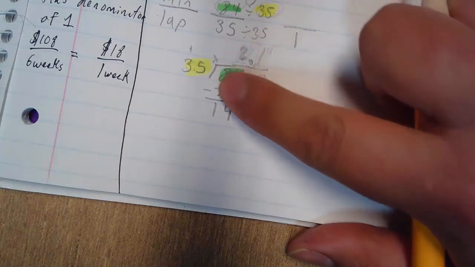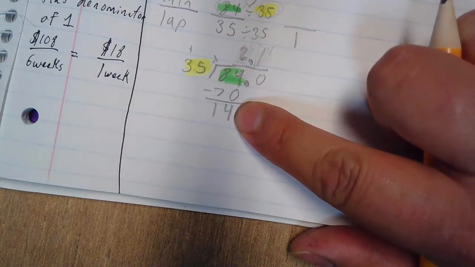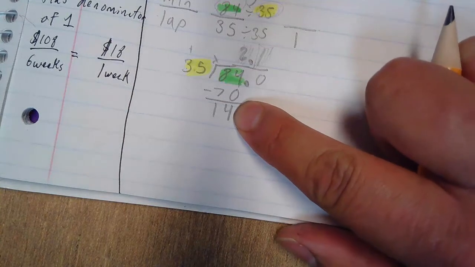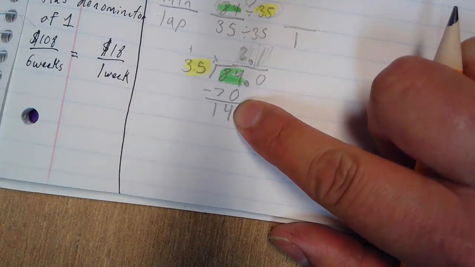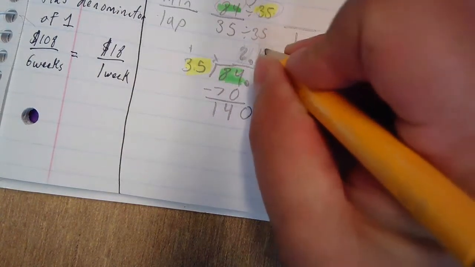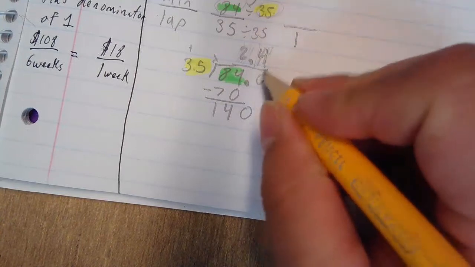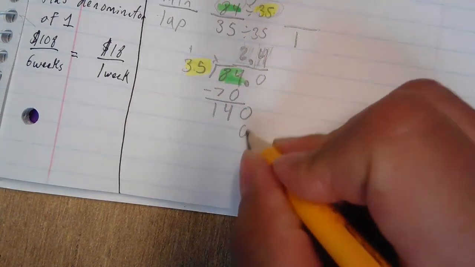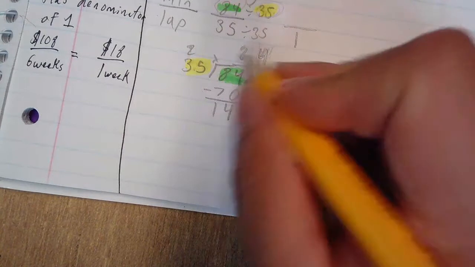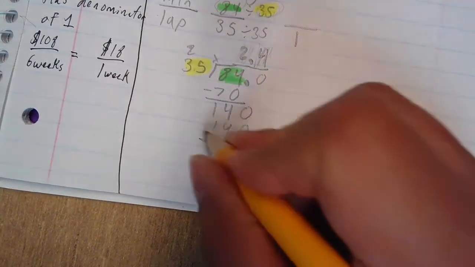What about 14? How many groups of 3 can you make from 14? Okay. I have 3, 6. That's 2 groups. 9 is 3 groups. If I have 4 groups, that's 12. Let me try 4. 4 times 5 is 20. Carry the 2. 4 times 3 is 12, plus 2 is 14.